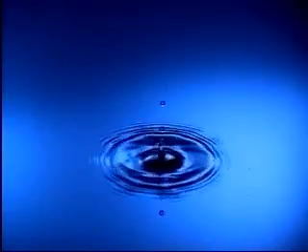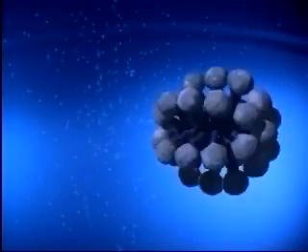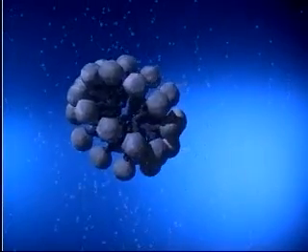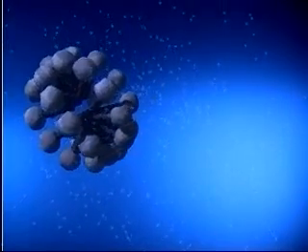If a droplet of phospholipid was put into water, a micelle would form. A micelle is a sphere with the hydrophilic heads on the surface, the tails inside, away from the water.